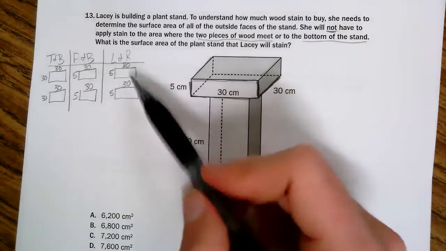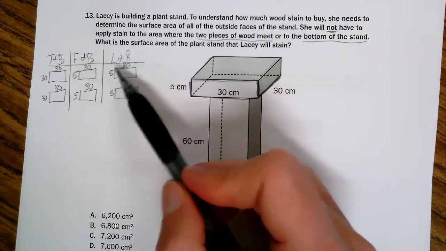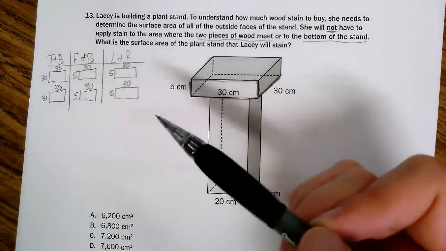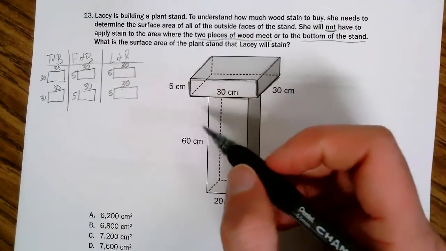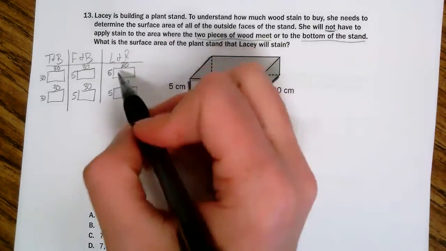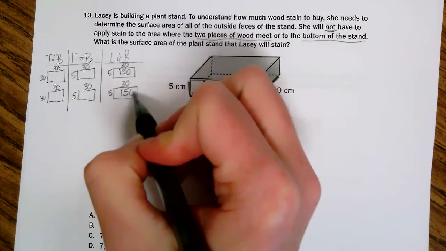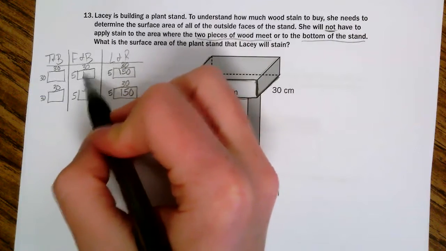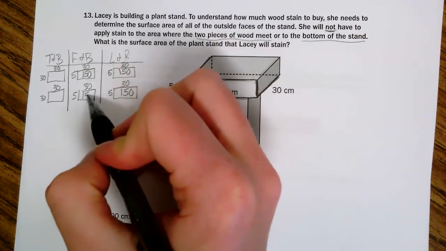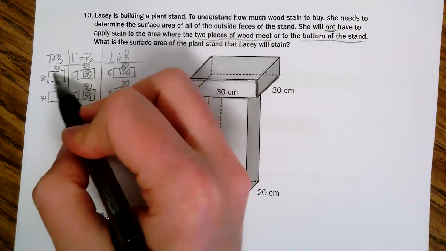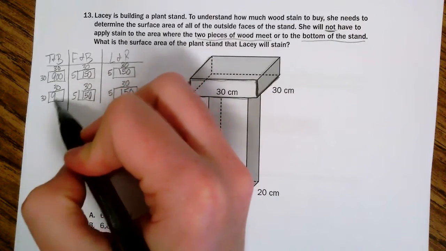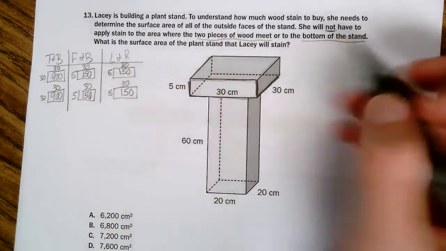Okay, so I'm going to find the areas of all these rectangles to use for the surface area. If I multiply 30 by 5, I get 150. And 30 by 5 gives me 150 again. And then 30 times 30 gives me 900. Okay, so that's for my top piece.